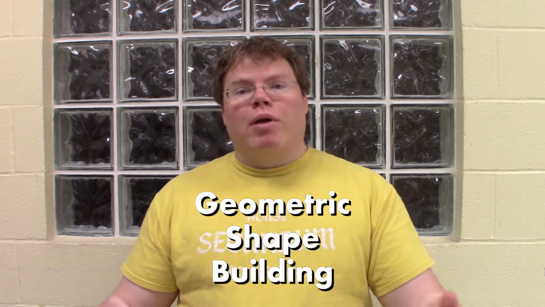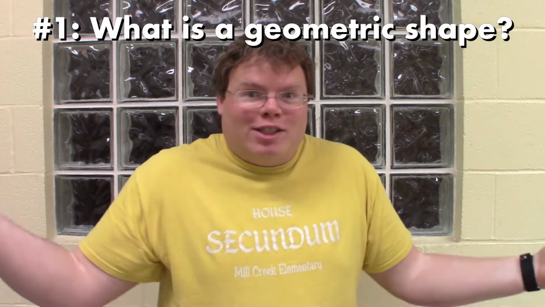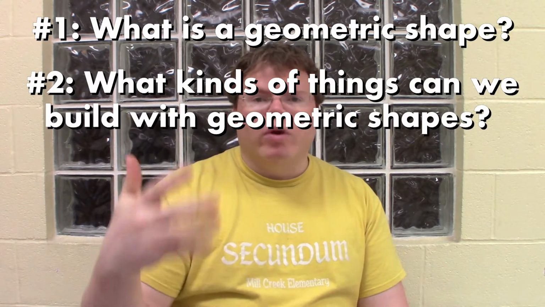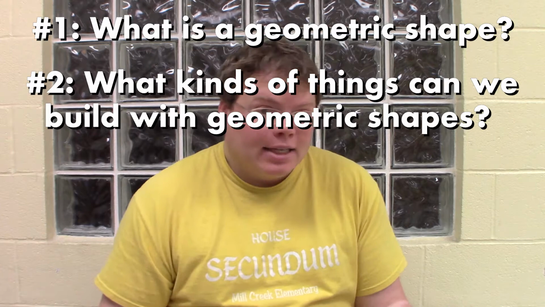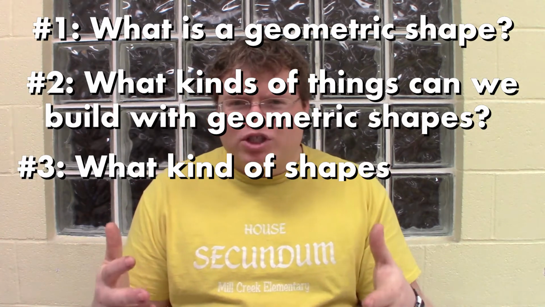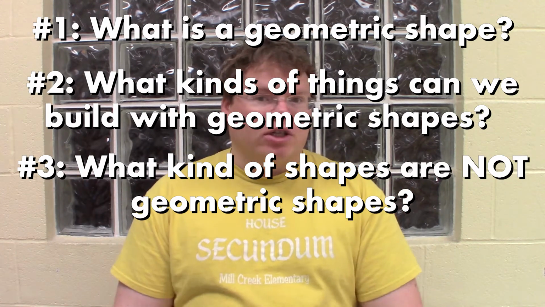Let's begin our lesson by identifying some goals or some learning targets. What do we want to know? Well, the title of today's lesson is Geometric Shape Building. So what questions do you think we might be answering today? Some obvious thoughts come to mind. Number 1, what is a geometric shape? Number 2, what kinds of things can we build with these geometric shapes, and how might we build those? And number 3, what sorts of shapes are not geometric shapes?